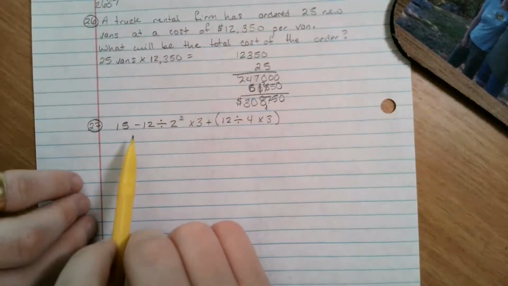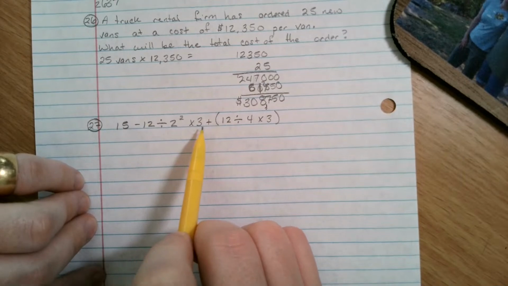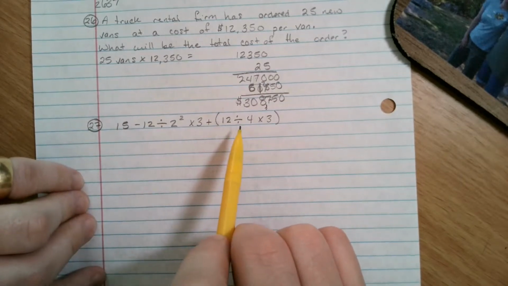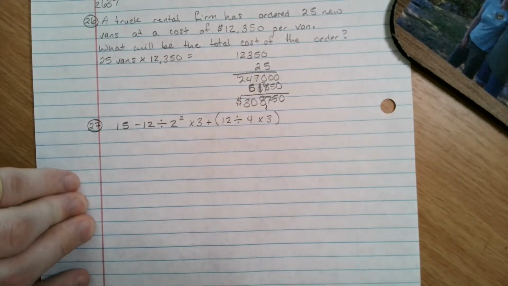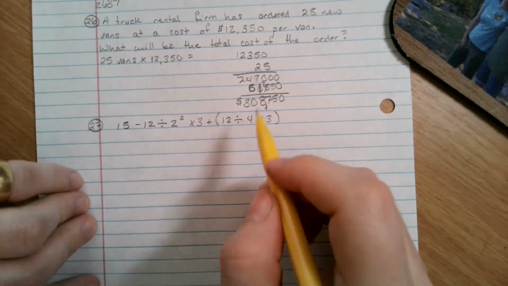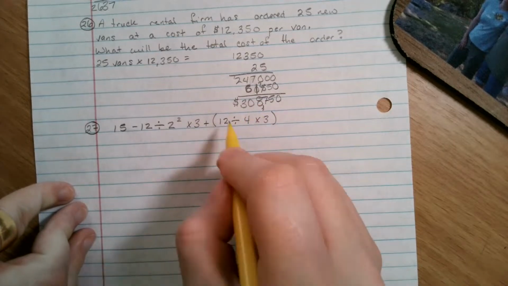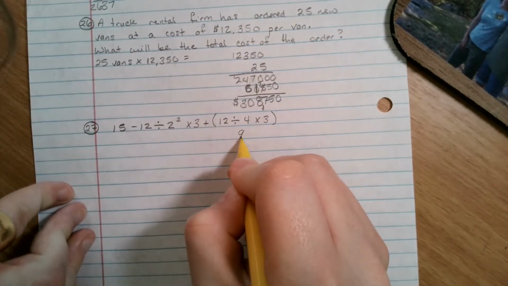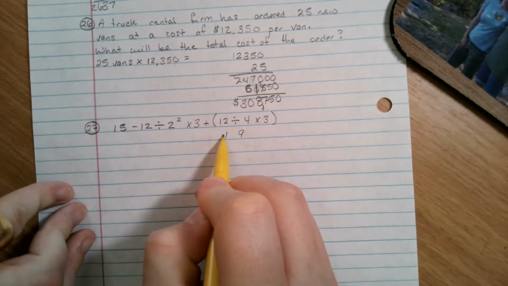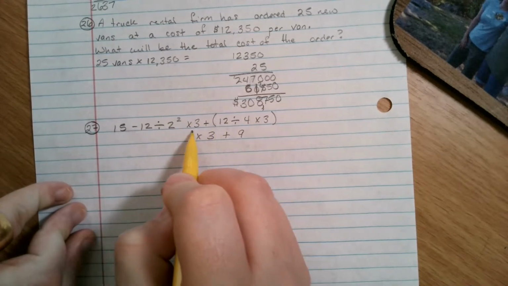We have 15 minus 12 divided by 2 squared times 3 plus, in parentheses, 12 divided by 4 times 3, close parentheses. Parentheses comes first. We have division and then multiplication. 12 divided by 4 is 3. 3 times 3 is 9. So then we have the remainder of the expression.